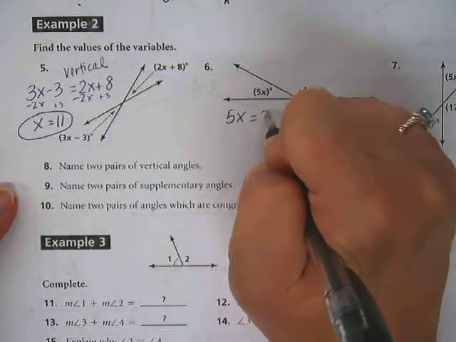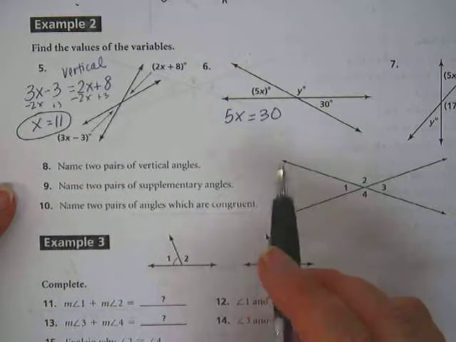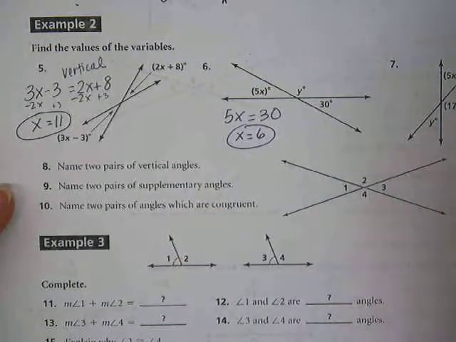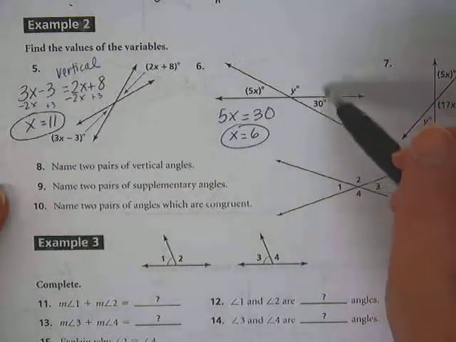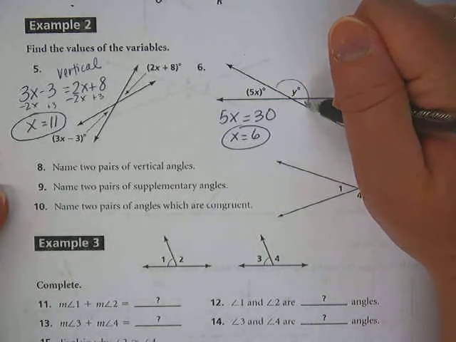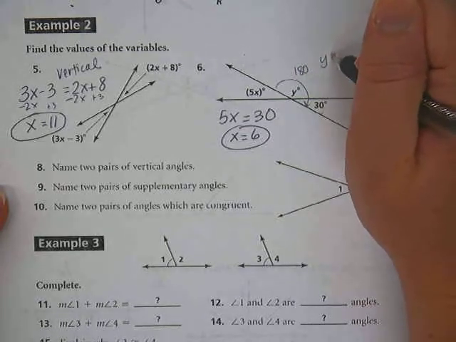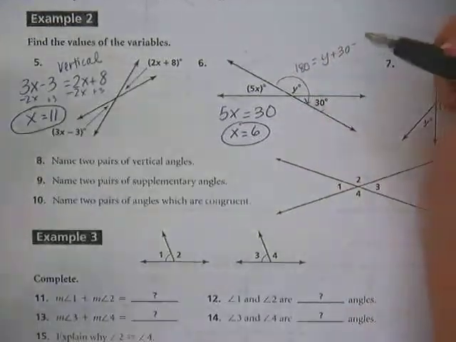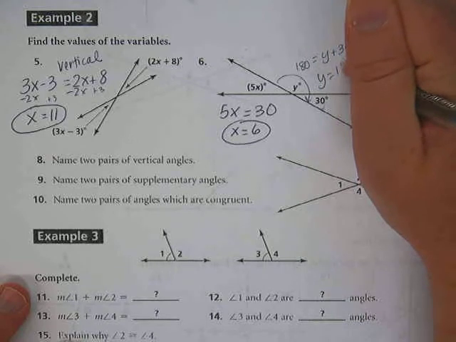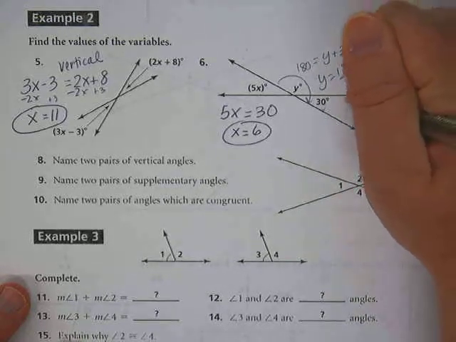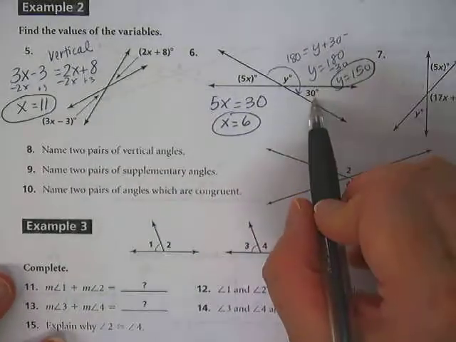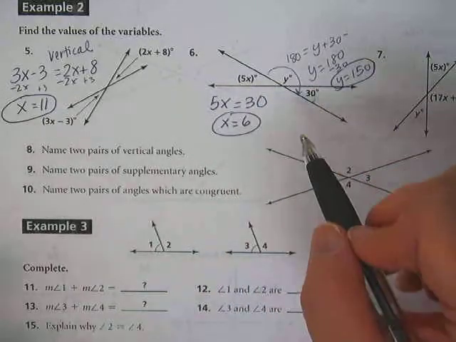Okay, the only thing I heard was DJ, and that's because he's sitting near me. So he said vertical. So vertical angles are equal. So I'm going to go 5x equals 30. So then I solve for x. What's 30 divided by 5? Good job. Okay, now let's do the adjacent angles. What do these two angles add up to? These two angles add up to 180. So therefore we can go y plus 30 equals 180. And then we can subtract the 30 from the 180 and figure out that the answer is 150.